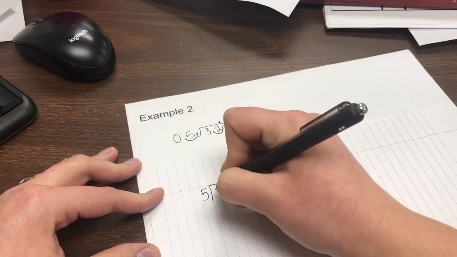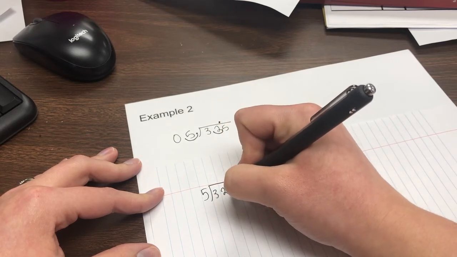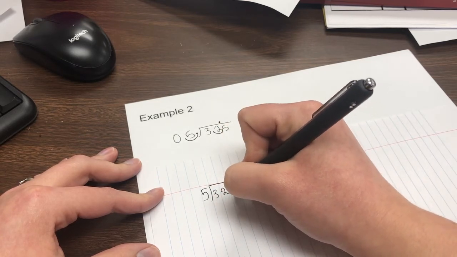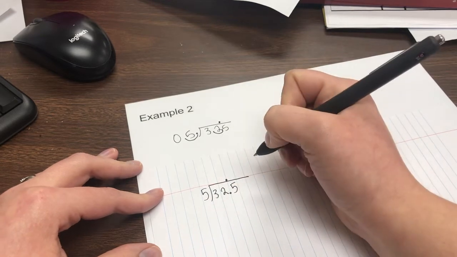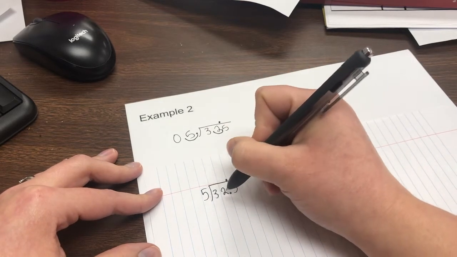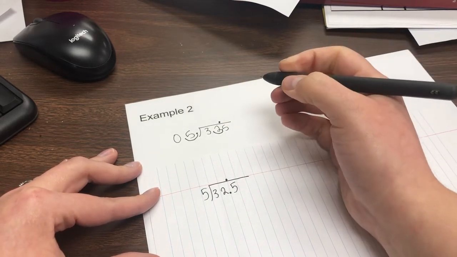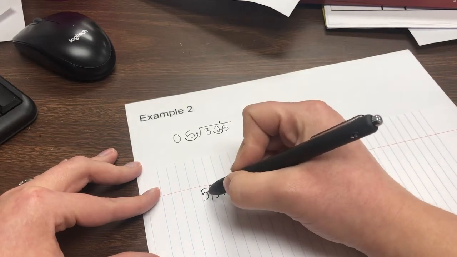So we really are dividing 32 and 5/10. And I'm just going to bring that decimal straight up. And notice that each place has its own line. And we're dividing it by 5.